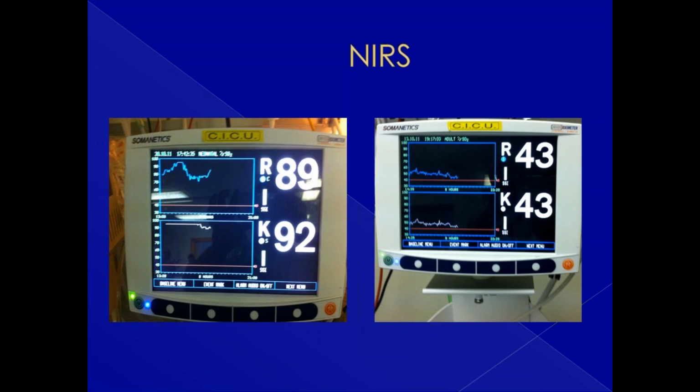Okay, and so there are two situations here on a couple of our patients who were on ECMO. Here you can see there was one patient with somatic saturations of 92 and cerebral saturations of 89. Are you happy with these numbers? Systemic saturations are okay, 92 acceptable, but cerebral saturations are high, 89. So there is no extraction taking place. Brain is not in a condition to extract oxygen. So it is a worry.